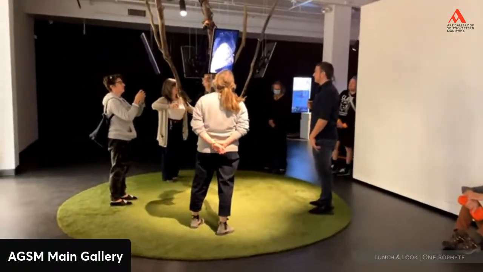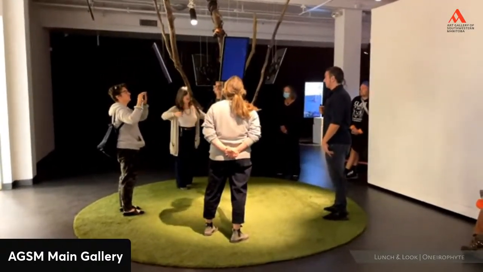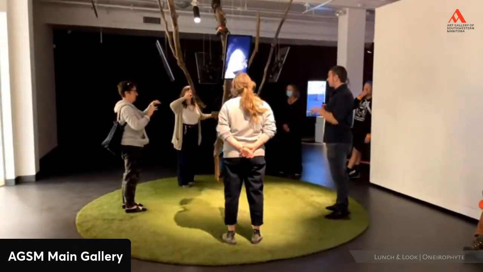It really immerses the idea of art being on walls and on feet. It feels very perfect for our space because of the interactive.